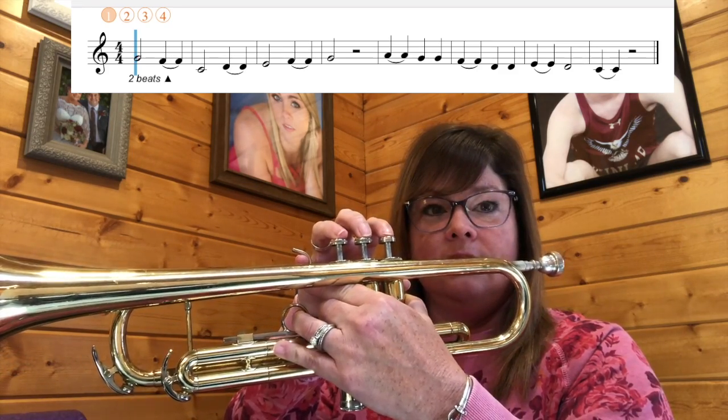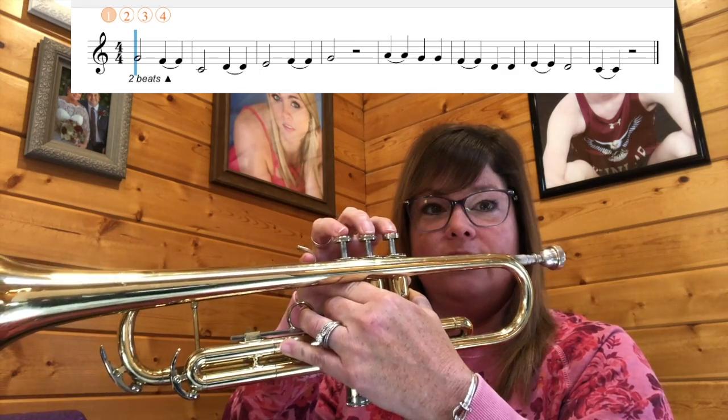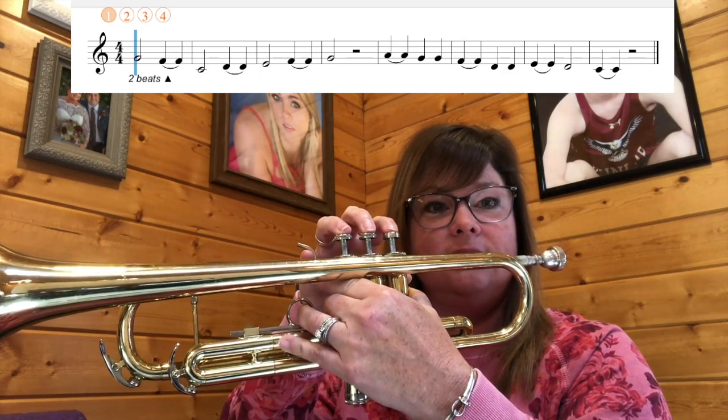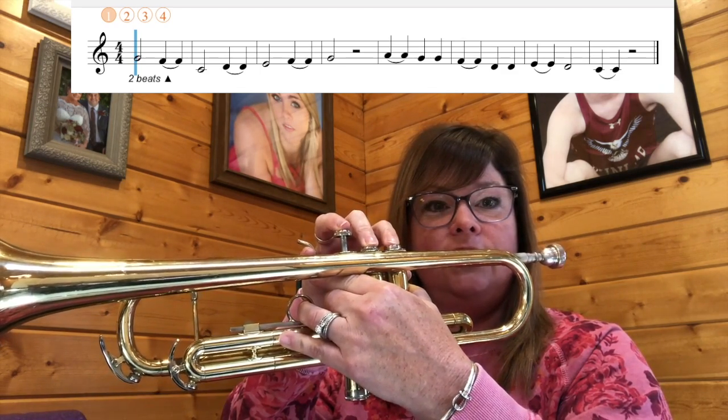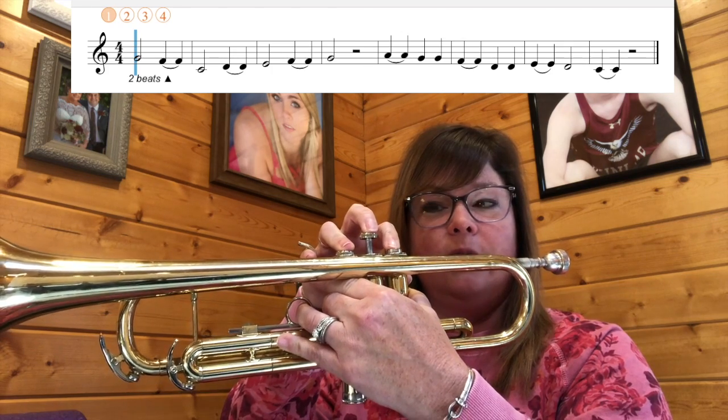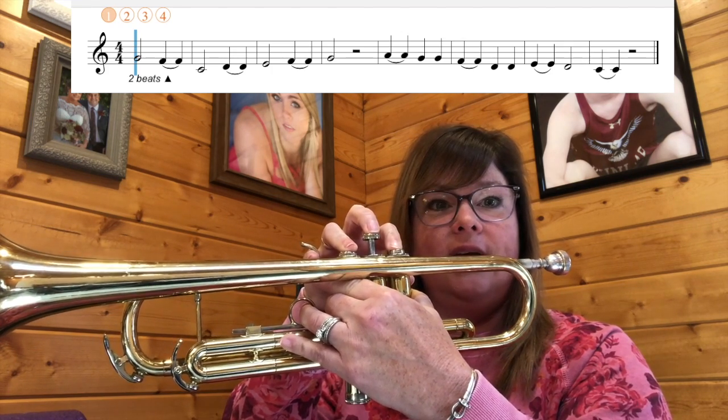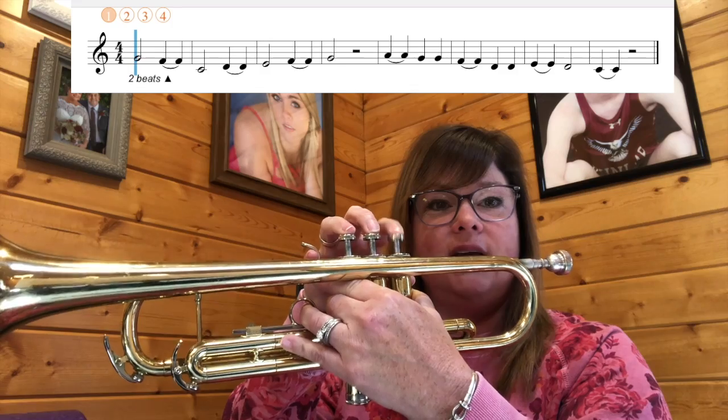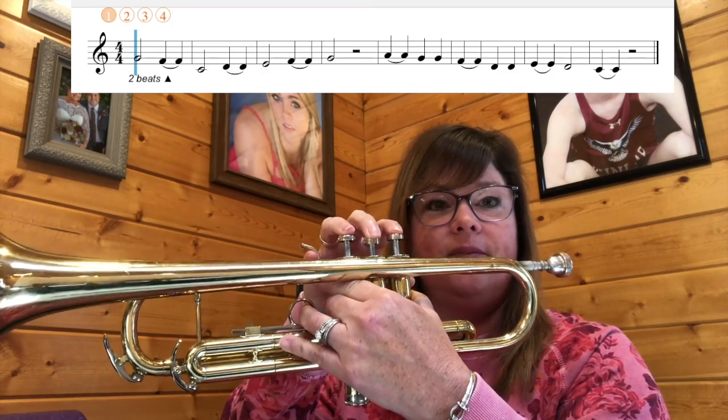Reminder, when we're not using valves, we have a nice C and our fingertips just sit right on the buttons. When we're pressing 1 and 2, 3 sitting right there. When we're 1 and 3, 2 sitting right there. Everything always just stays right on the button.